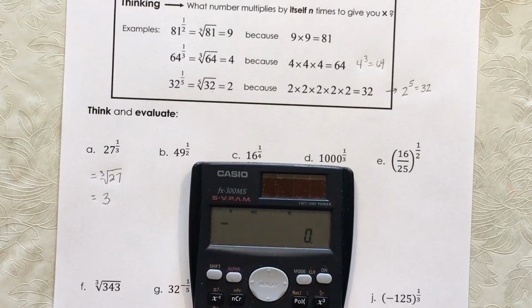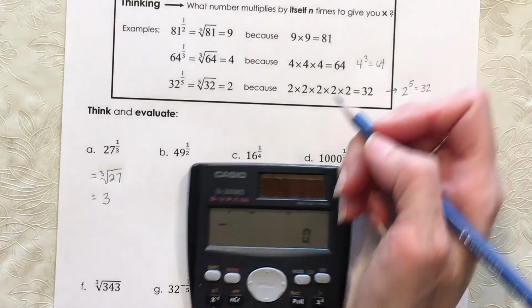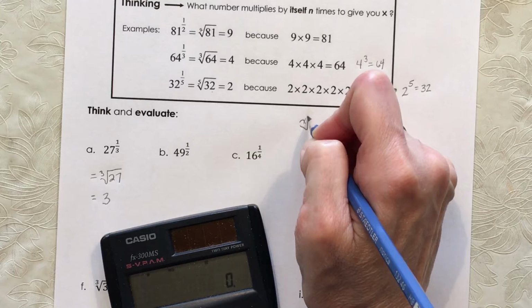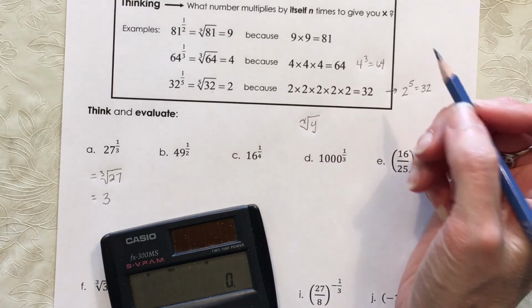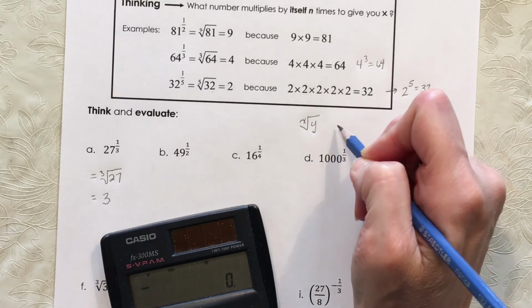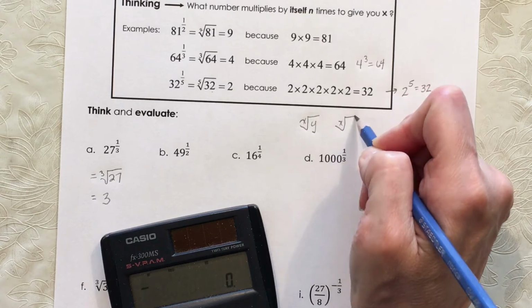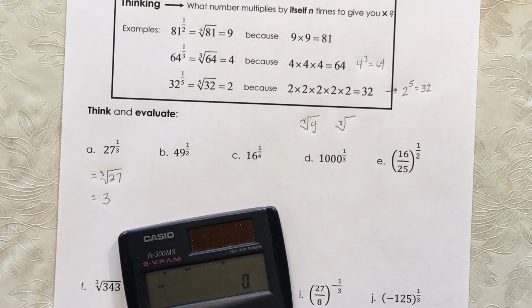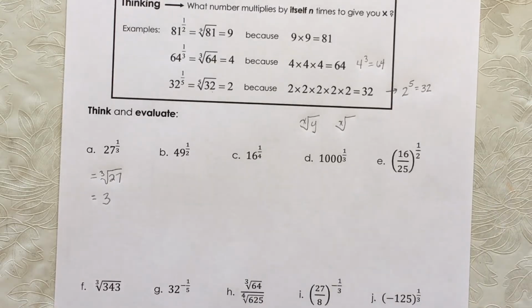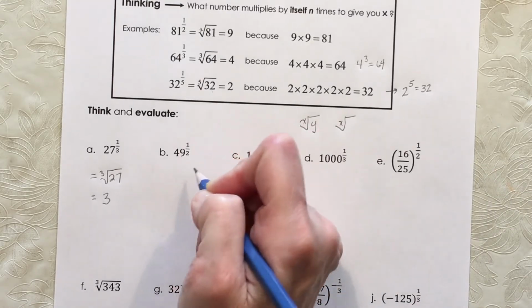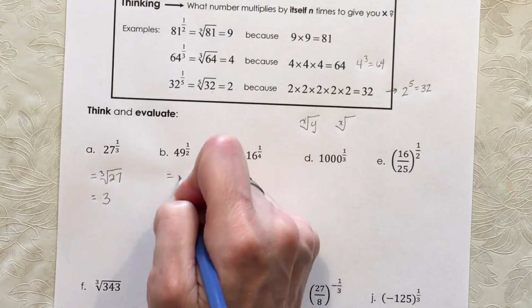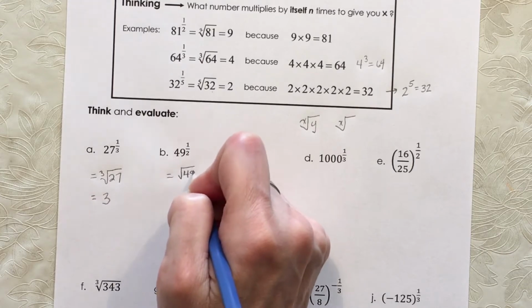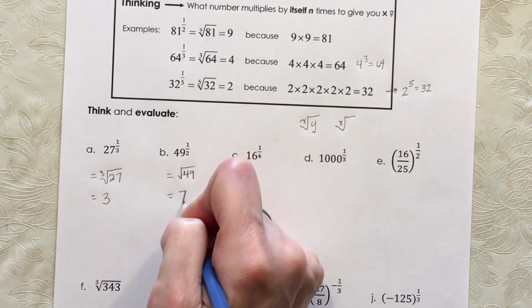It depends on your calculator. You might have an x square root of y button, or I have an x-th root button. There are calculator ways to do it, and I will go over them, but what I really want to start off with is just trying to think them through. So again, 49 to the exponent of 1/2 we know is the square root of 49, and without a calculator, most of you know that that's 7.